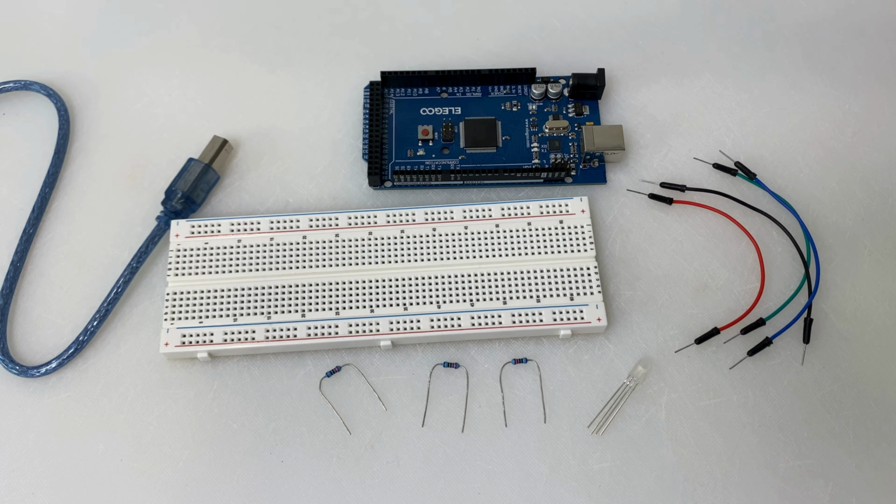Here are the parts we need for the lesson. We've got those three 220 ohm resistors, your RGB LED, some jumper wires, and then the Mega board and the breadboard.